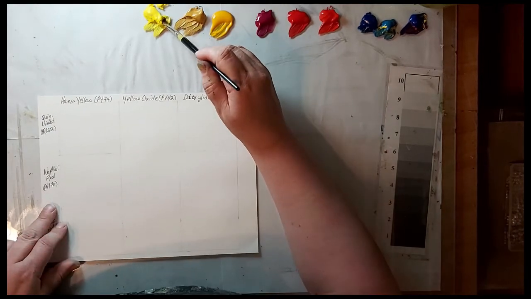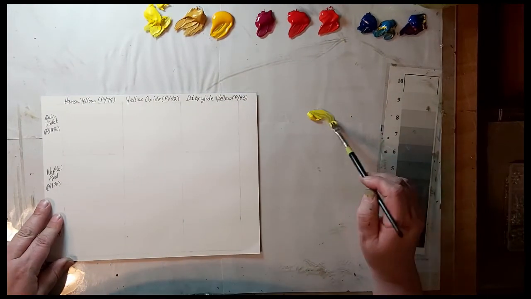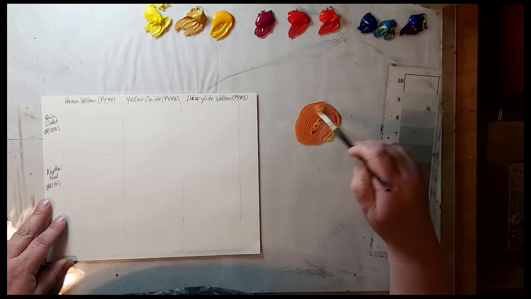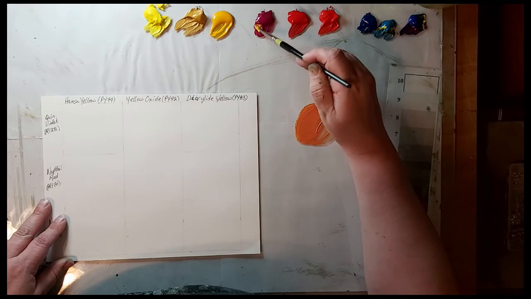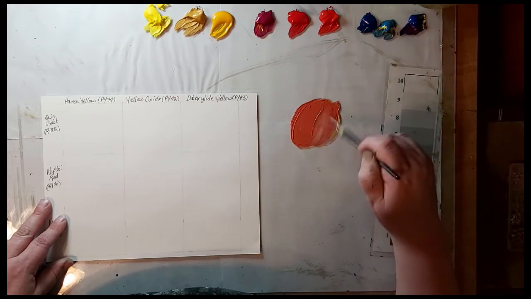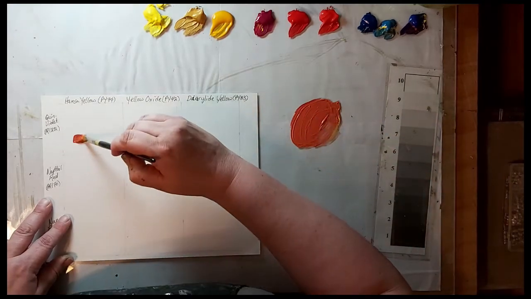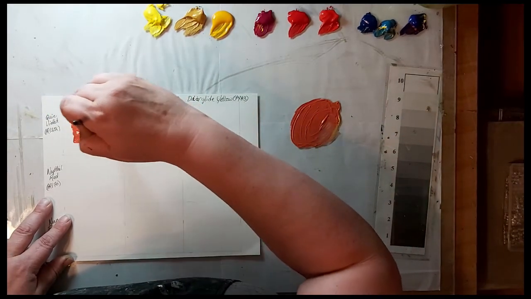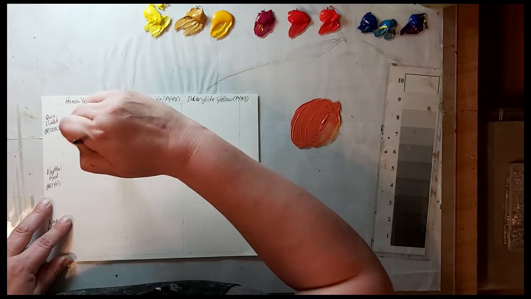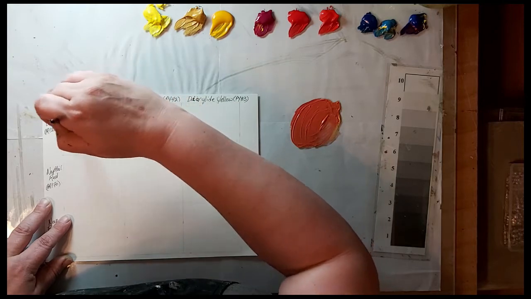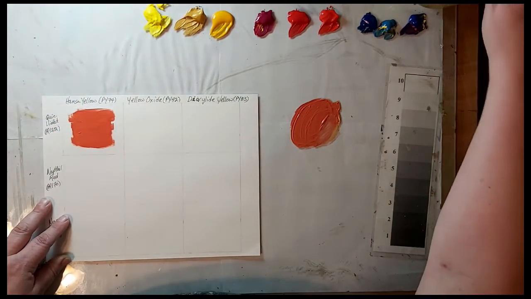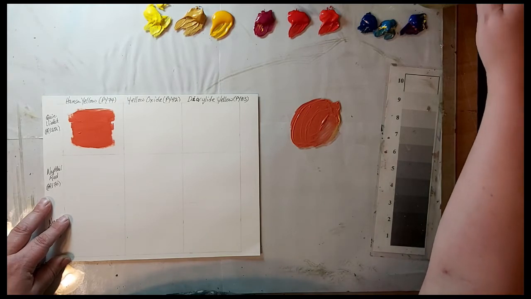So we'll start with our Hansa. And we're going to mix that with the quinacridone violet. And you can see that it is orange, but it's much more of a brown orange. It's not a very vibrant orange, because those are across the color wheel from each other.